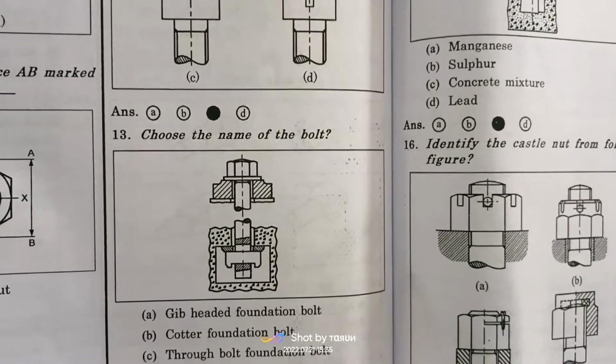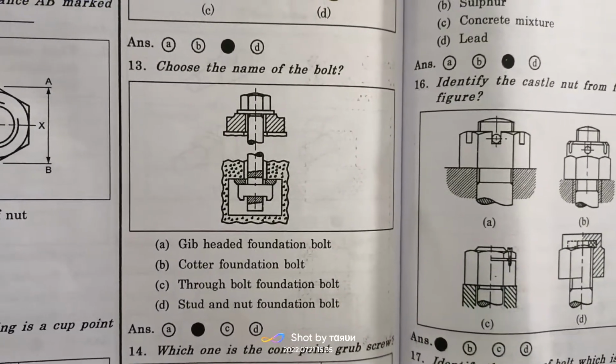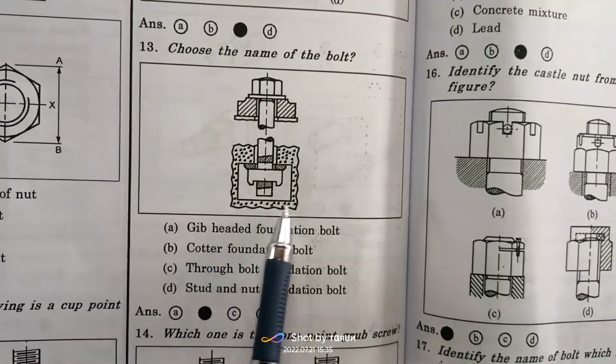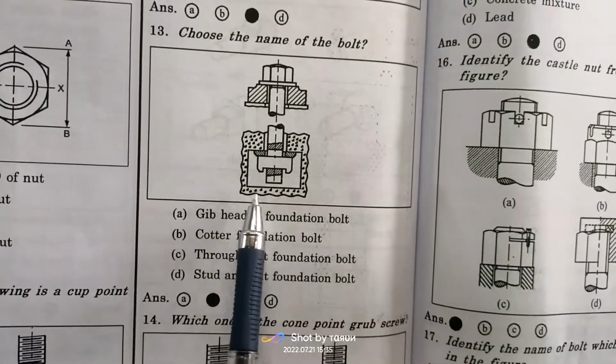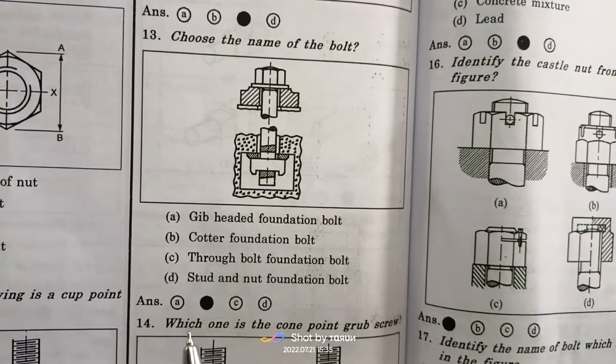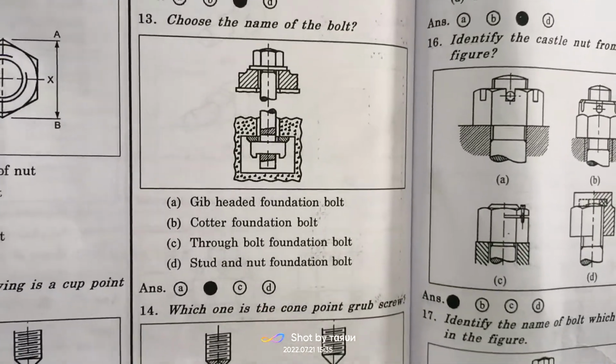Question 13. What is the type of the bolt here? You can see here, this is the foundation here. So it is definite that it is foundation bolt. But what type? It is quarter foundation bolt. Question 14.